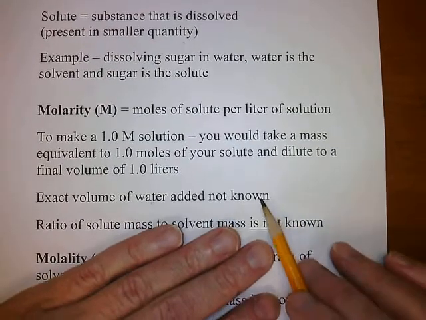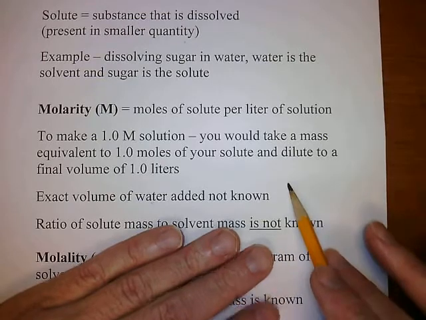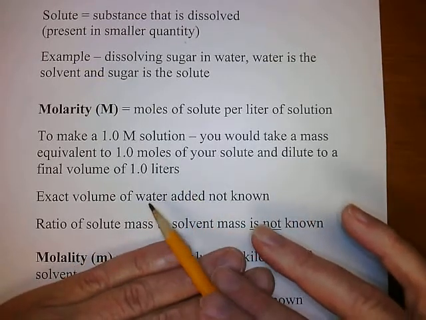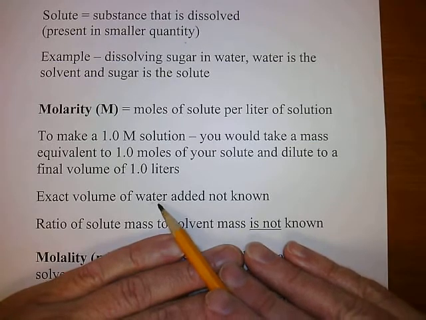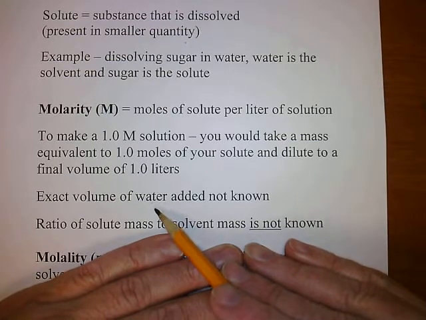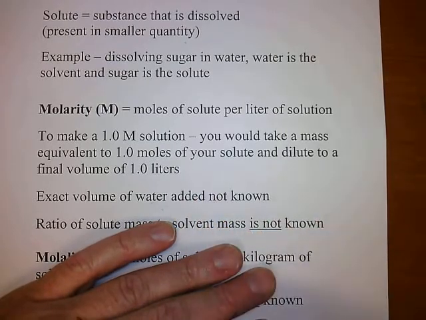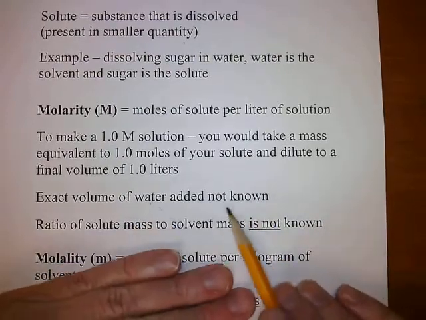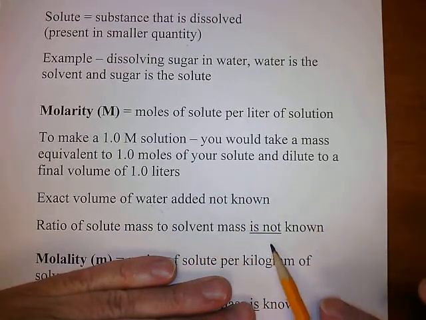It's a subtle but important point that the exact volume of water, or whatever solvent you're using, added is not known. You don't keep track of how much solvent you add. You're just adding enough solvent to make that liter of solution. So the ratio of solute mass to solvent mass is not known.